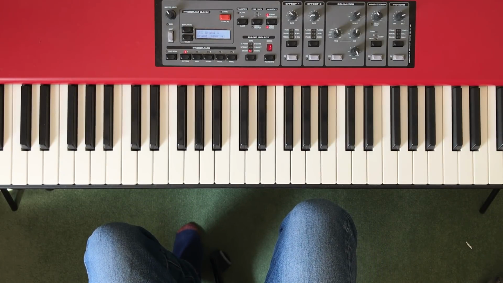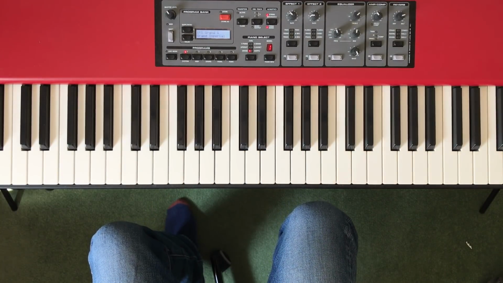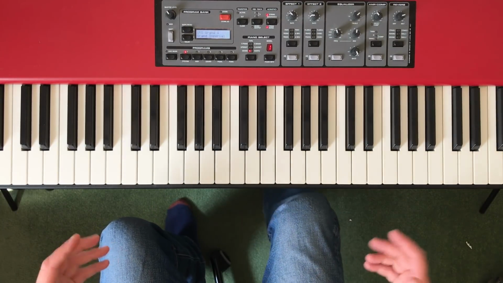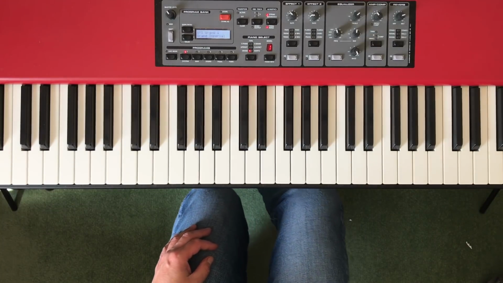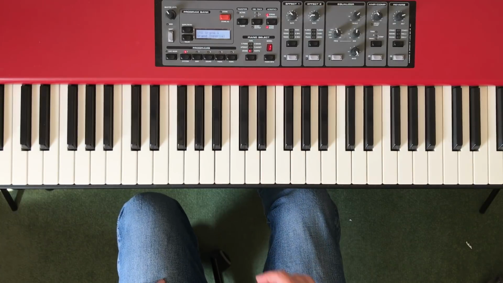Typically you would use musical material that you have already used in the improvisation in a slightly different form. Okay, so if I just play the last sort of couple of bars of our progression and then a little coda on the end.